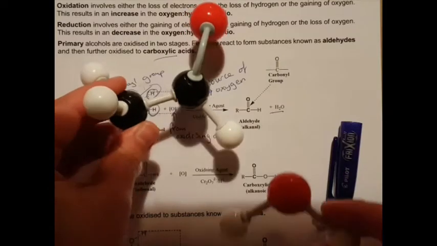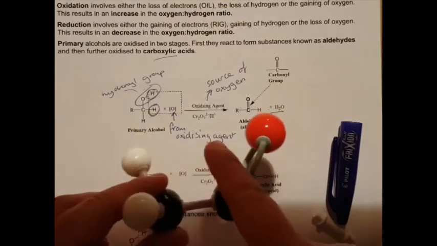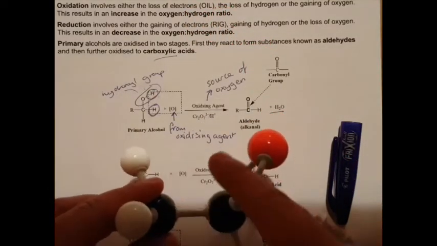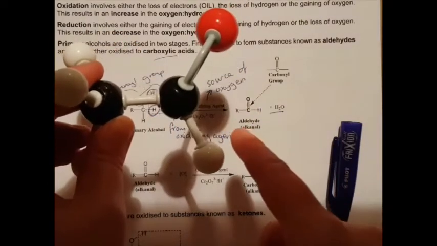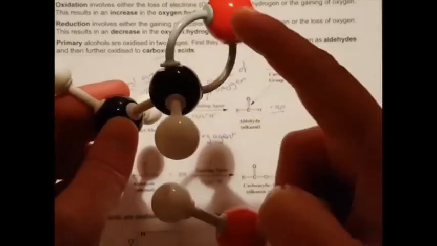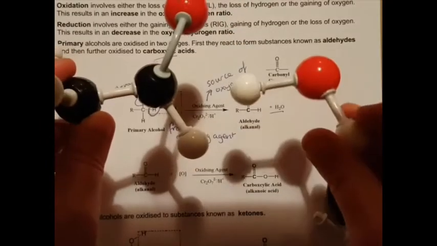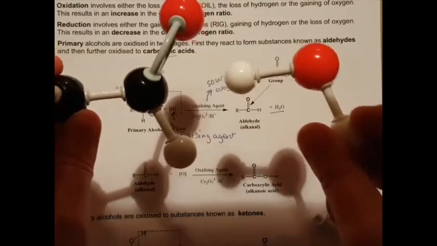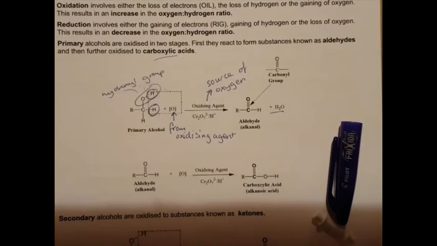Okay, so this is stage 1 in the oxidation of a primary alcohol. We form something known as an aldehyde, which contains the carbonyl group, which is a carbon with a double bond to an oxygen, and then we also form water. Okay, let's look at stage 2, just in the structures initially, and then we'll look at the molymods.